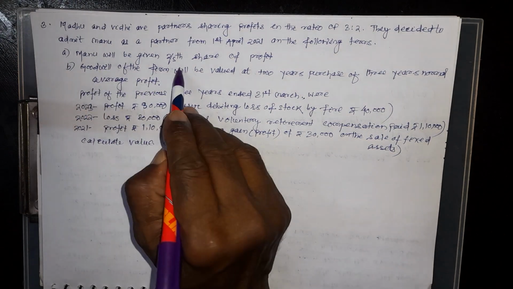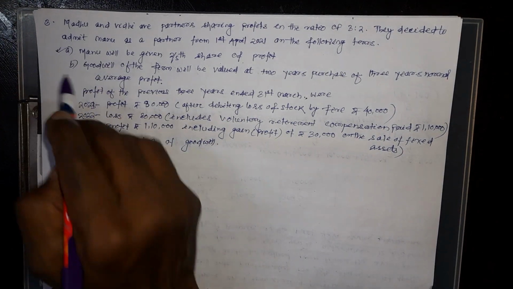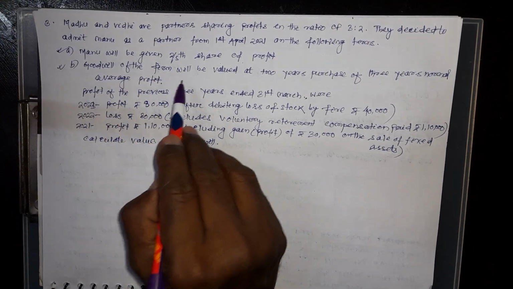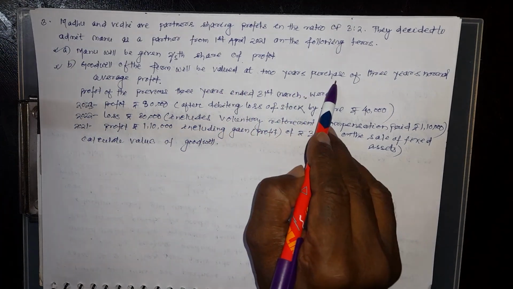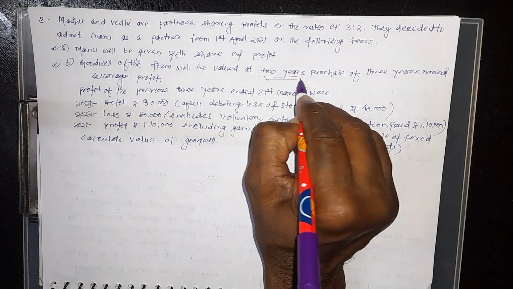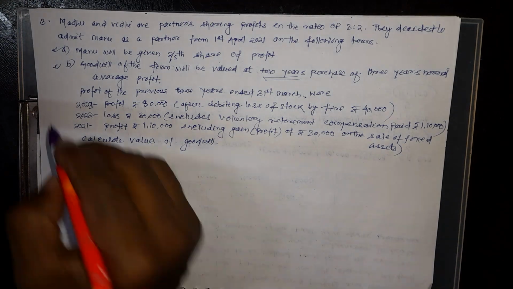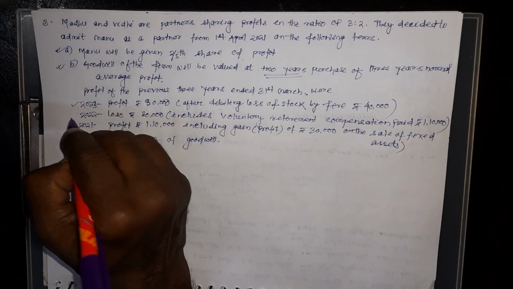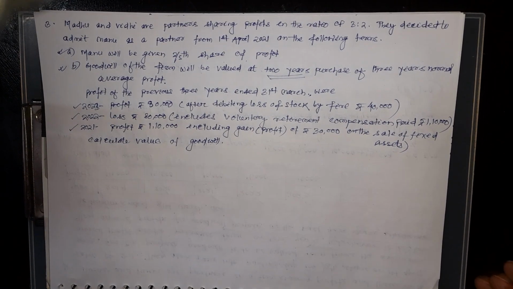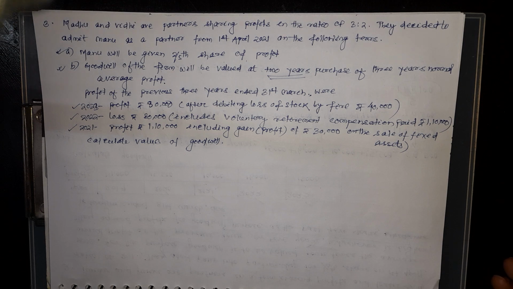First, Manu will be given 2/5 share of profit. This is one condition. Then the second condition: goodwill of the firm will be valued at 2 years purchase of 3 years normal average profit. Clear? The profit of the previous 3 years is given: 2023, 2022, 2021. But in this question you will get the treatment of abnormal profit and abnormal loss.